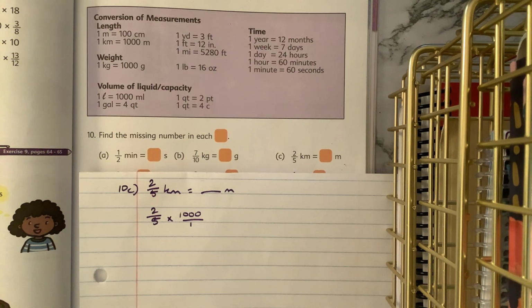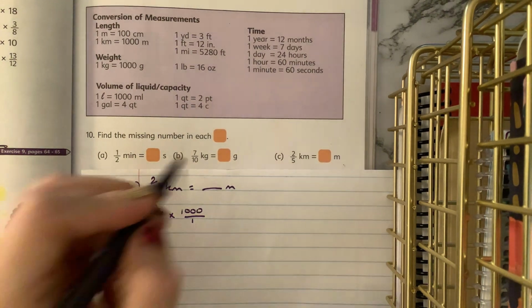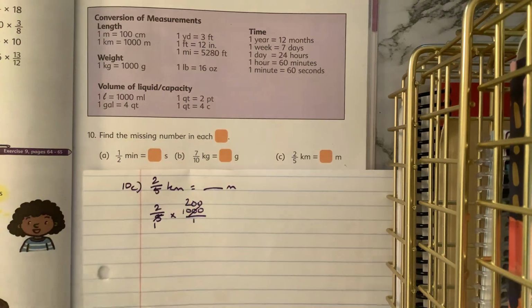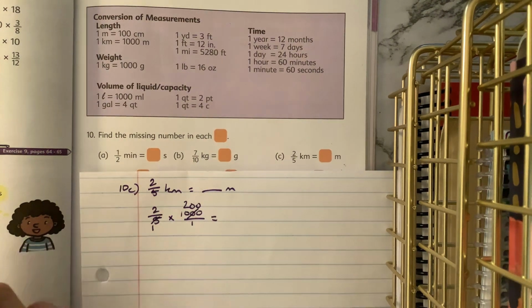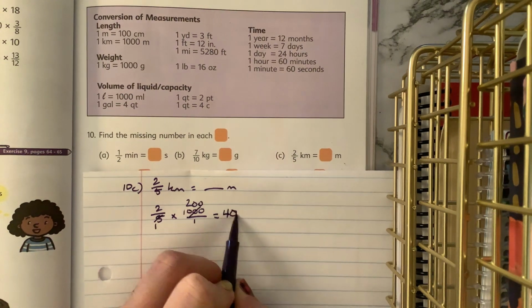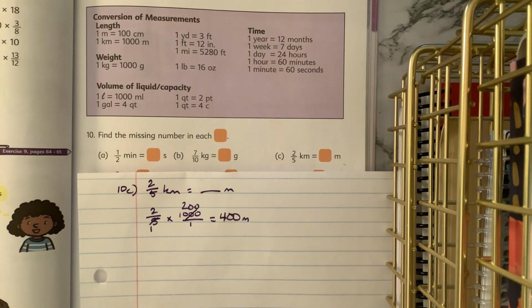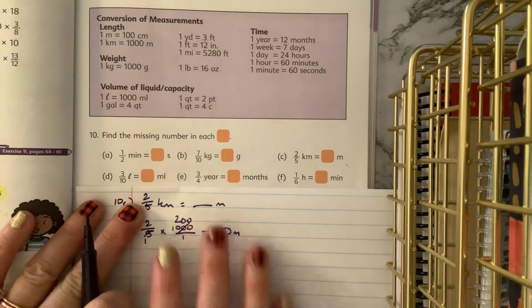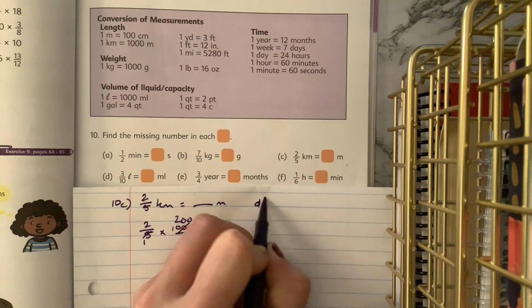Of course, when we multiply by a whole number, it's 1,000 over 1. And again, we can simplify in advance. 5 divided by 5 is 1. 1,000 divided by 5 is 200. So now we multiply across. 2 times 200, we could think 2 times 2 is 4, so 2 times 200 is 400. 400 what? Meters. Hopefully you can see the pattern emerging. This is what we're going to do for each of these. Even when the conversion factors get a little bit trickier, it should still work.